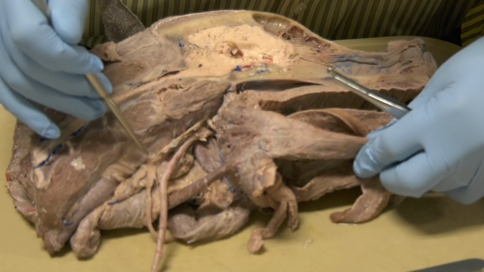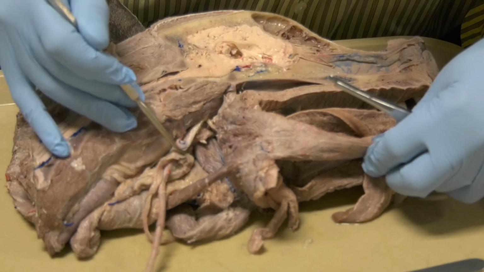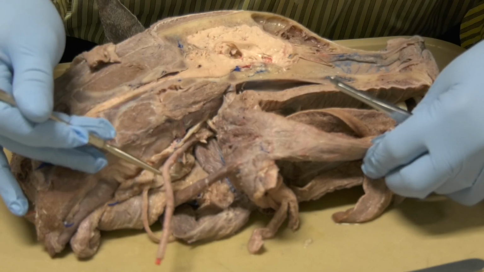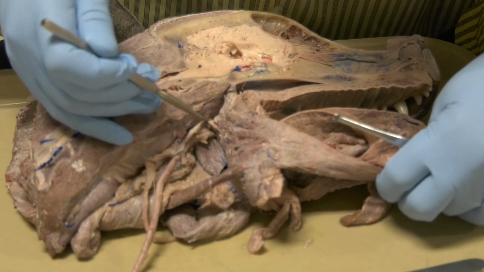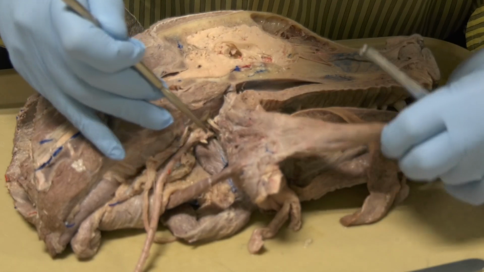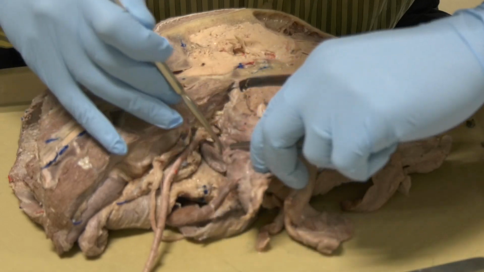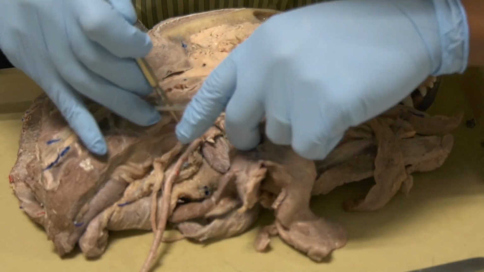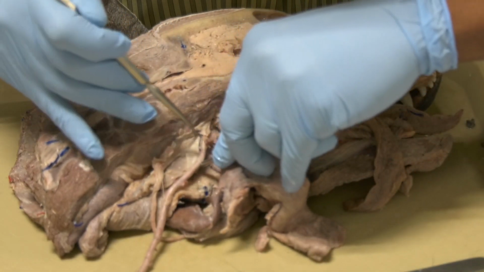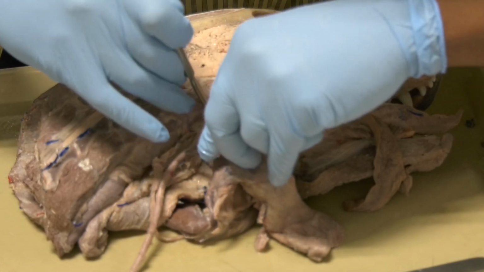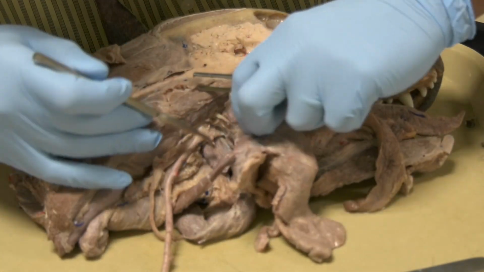Now, once we are here, let me go through. This is the common carotid artery, and when it reaches here, it will divide into an external carotid artery and an internal carotid artery. Let me expose it here a little bit.